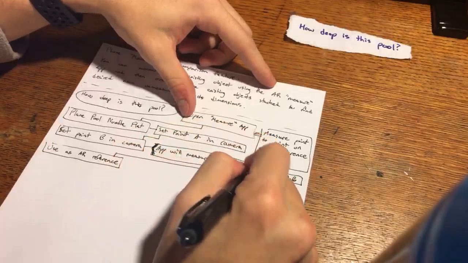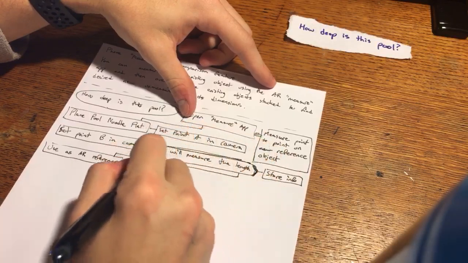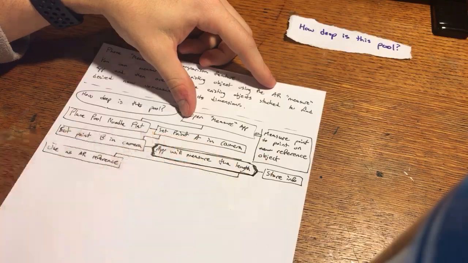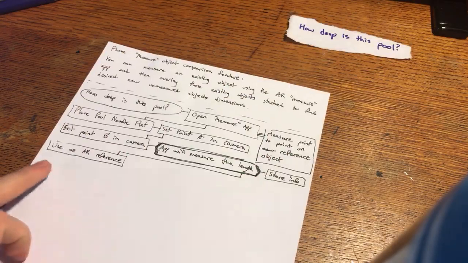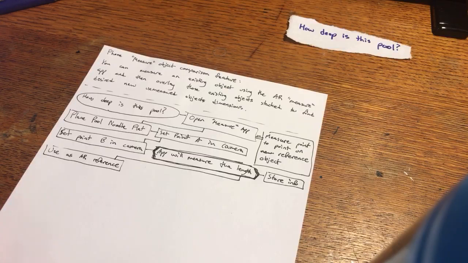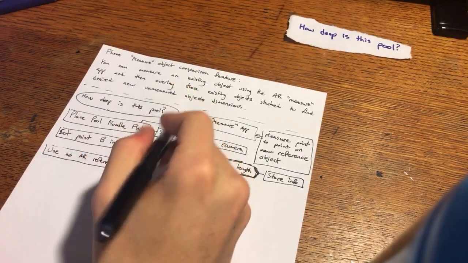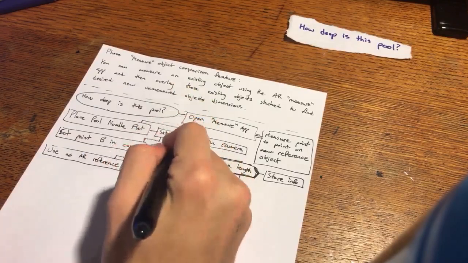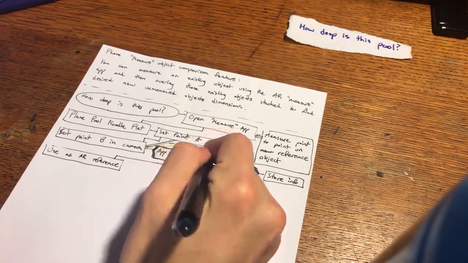This is a digital thing happening. My bad. So this needs to be in a box. A diagonal box. I always forget. Store info is an option you can choose, or use AR reference is something you can do. These are both done using finger tap.